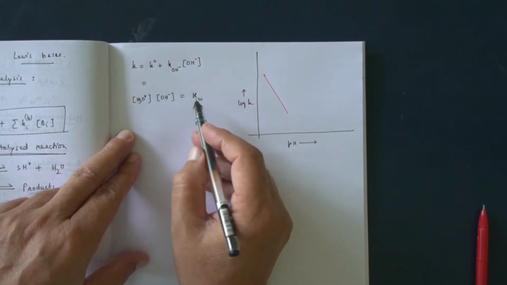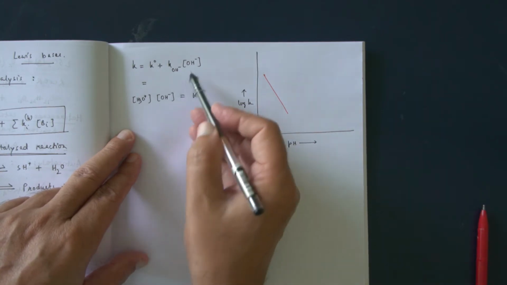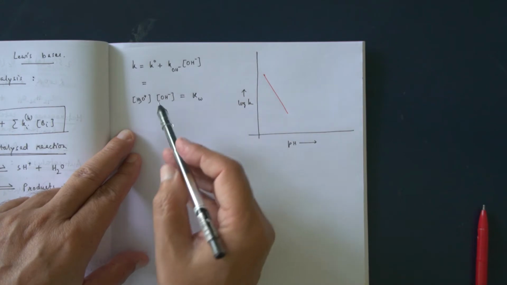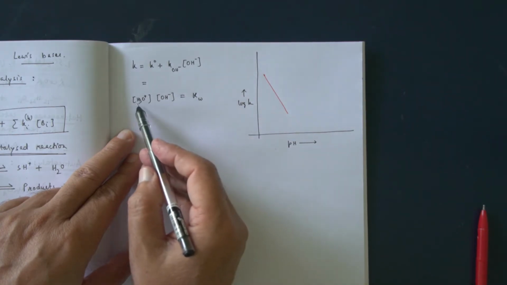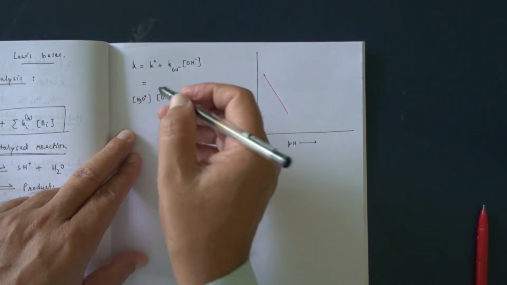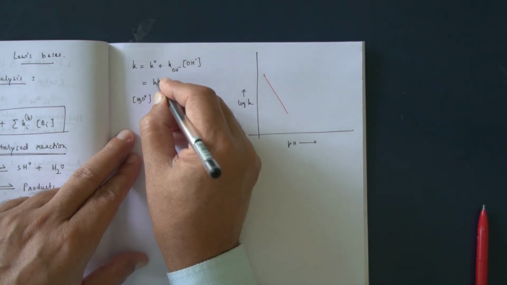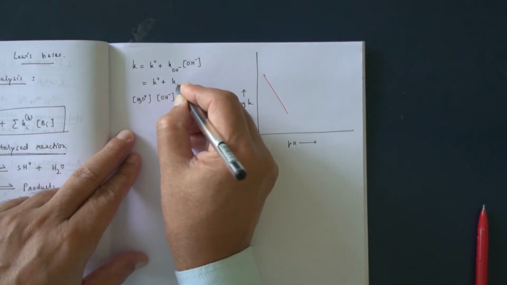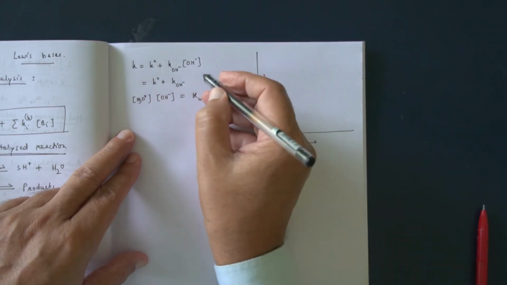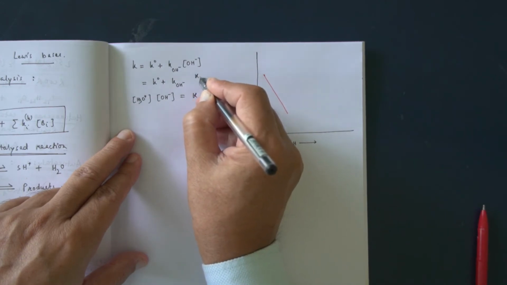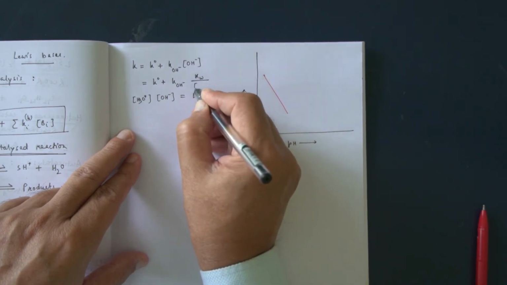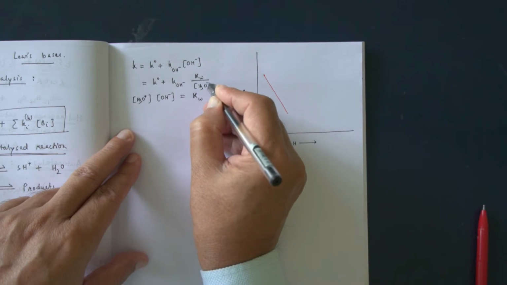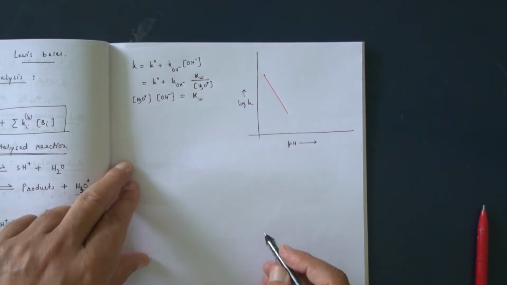So for OH- we can write Kw divided by [H3O+]. So this is equal to k0 plus k_OH Kw by [H3O+]. Okay.